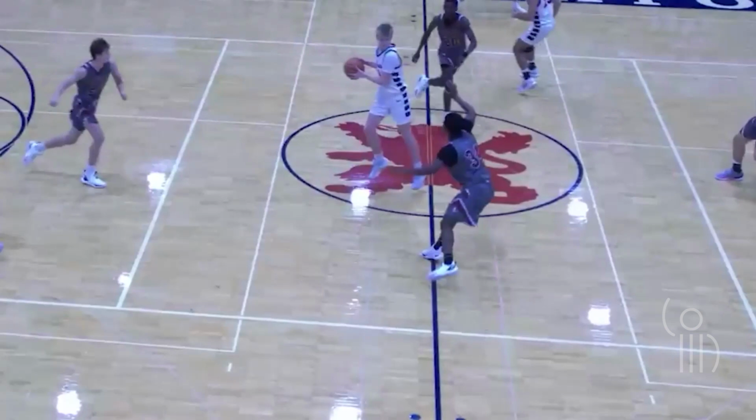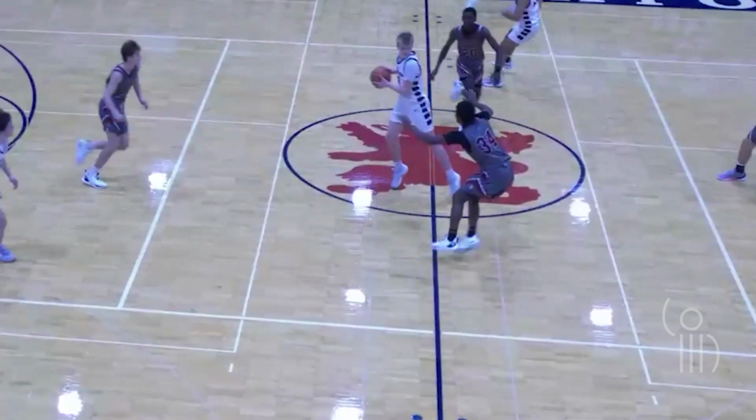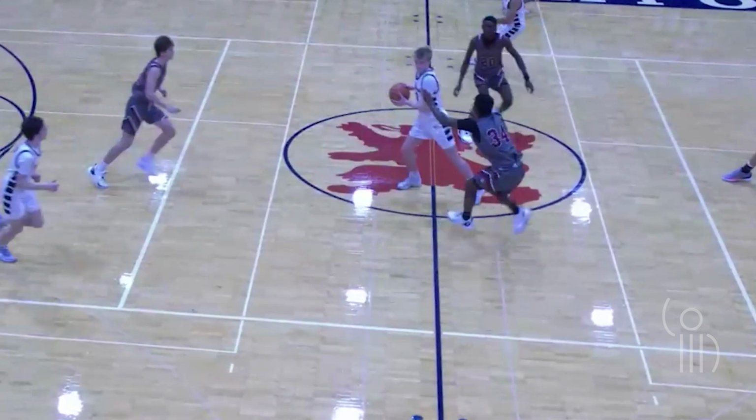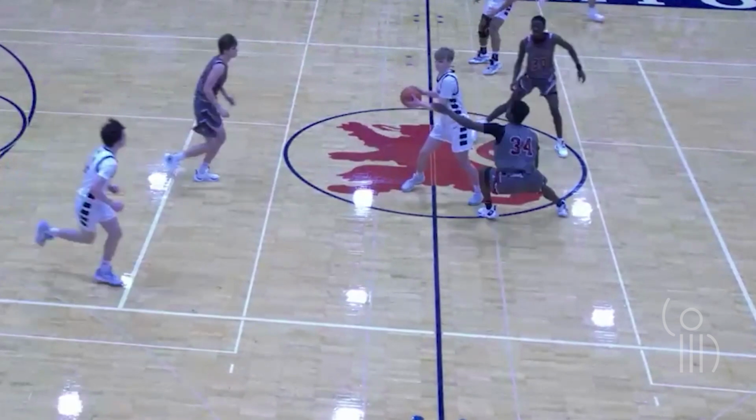We've said all 3 points need to be over for it to be in the front court, correct? Yep. Wrong. He's not dribbling the ball. No, he's holding the ball. So if he picks up that right foot, he's in the front court.